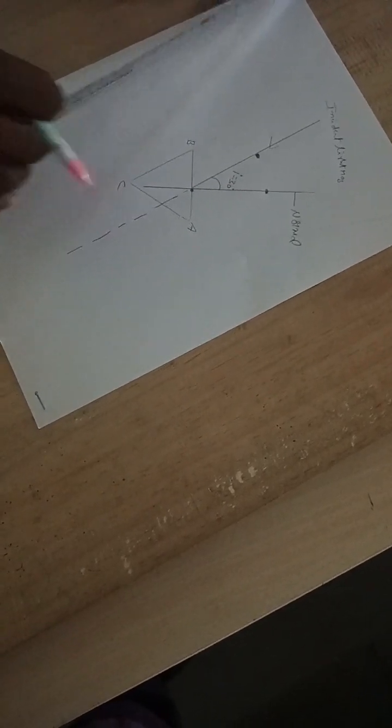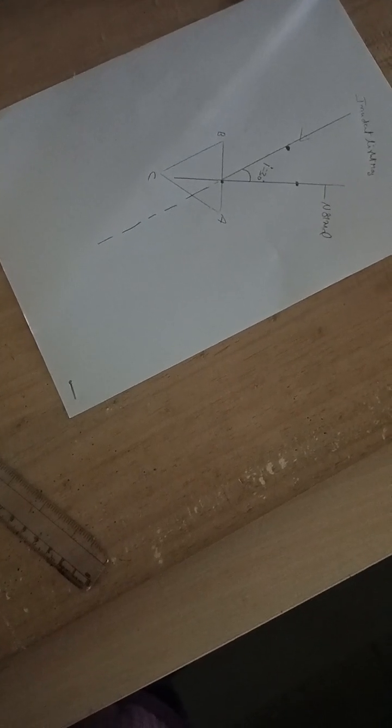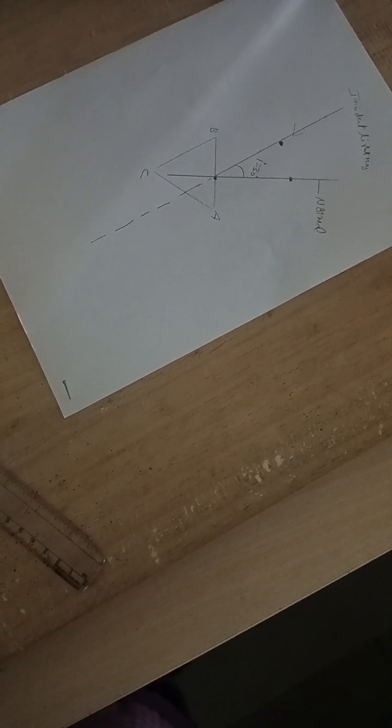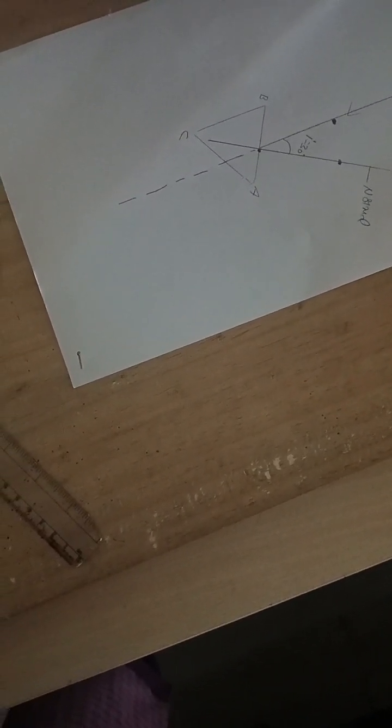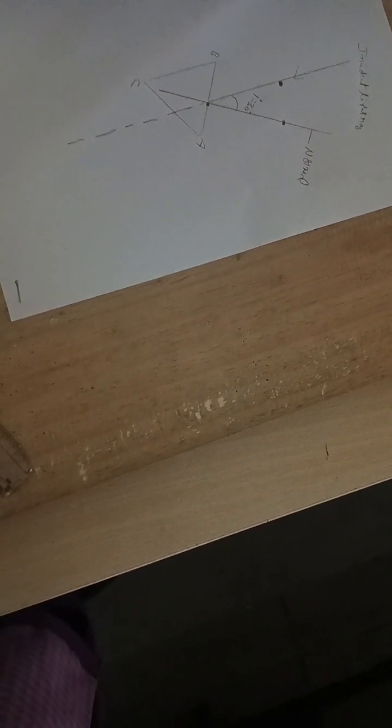Now we can do this experiment with the help of laser light or with the help of pins also. Both I will tell. With the help of pins, how we do, and with the help of a laser light, how we do. Already I said the refractive index of a prism n is equal to sin of (A plus Dm) by 2 by sin A by 2.